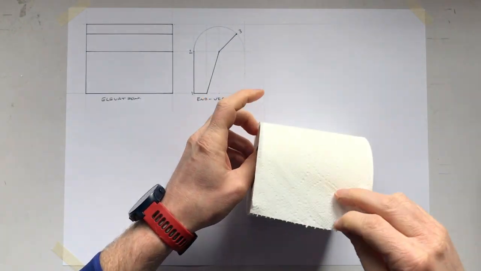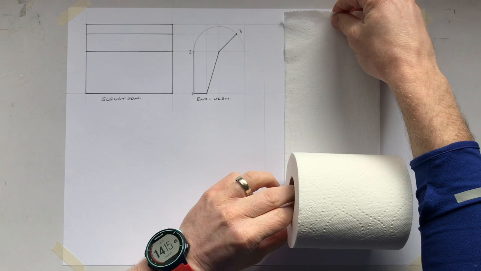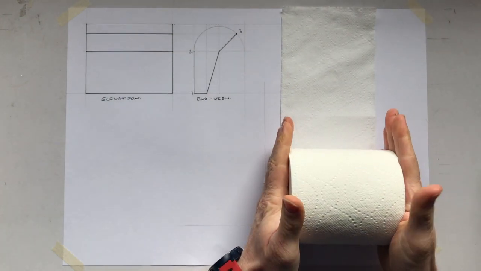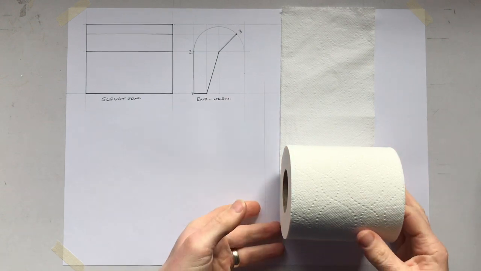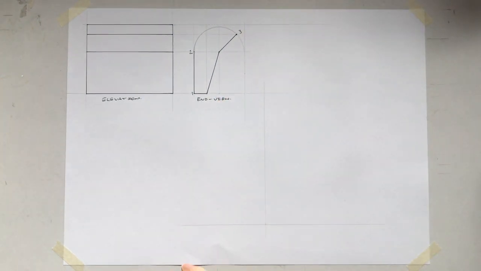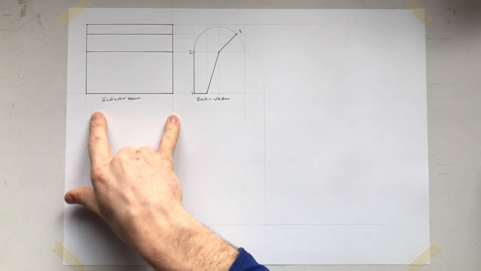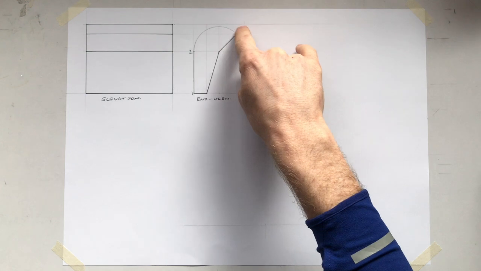So all I'm going to be doing is unraveling this all the way down, and what am I going to do? I have the two sides, and we're going to just flop those out. Okay, so it's very similar to what we would have done in the past. The only difference here is that our elevation gives us the width, our end view is actually giving us the part with the information on it.